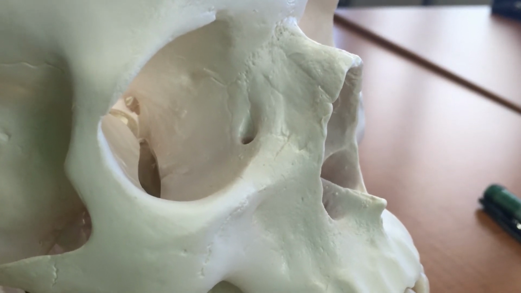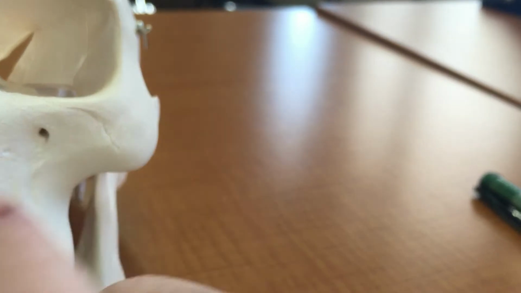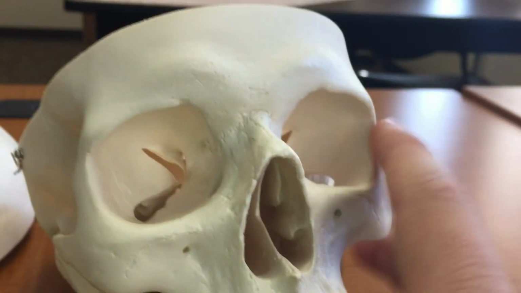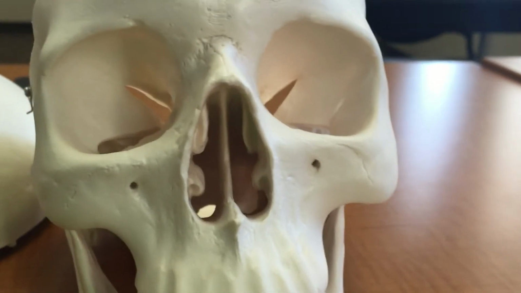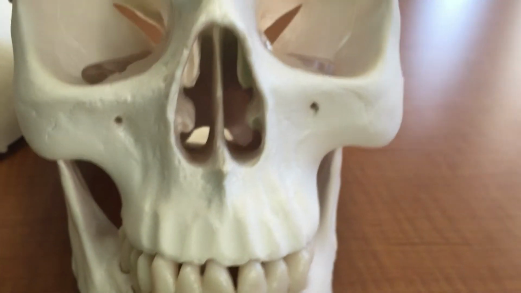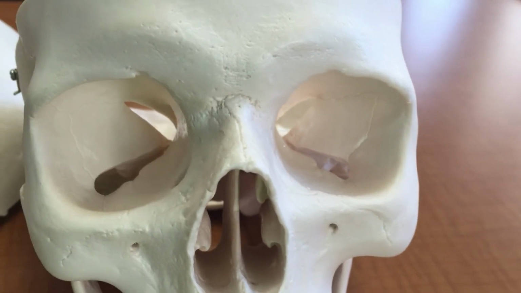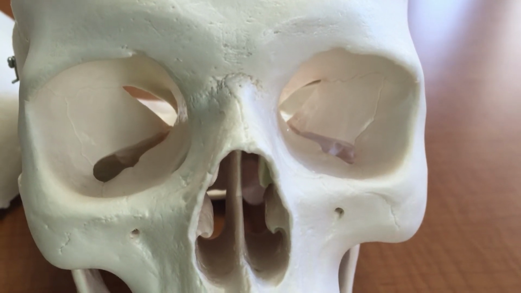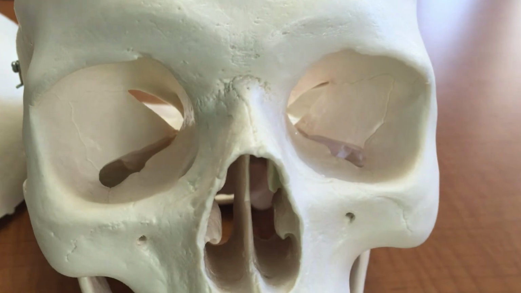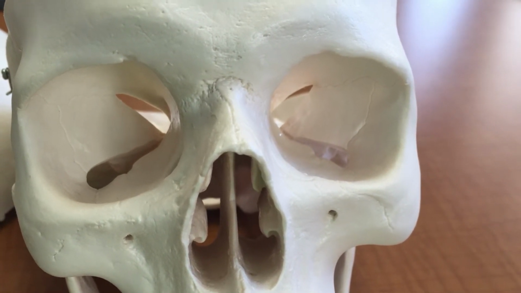It holds our lacrimal sac, which collects tears from the eye and allows them to drain into our nasal cavity. That's why our nose will run when we tear up. And the last bones in this general region are your two nasal bones, which form the bridge of your nose.